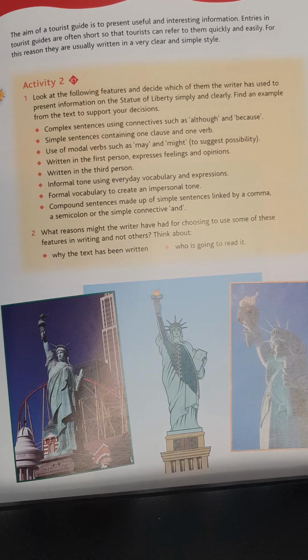So we've got a simple sentence and then a comma, a semicolon, or a connective such as and, linking it to the next part of the sentence. So you need to write down those 8 bullet points and then go back a little bit so we can look back at the piece of writing about the Statue of Liberty and try and find examples of those things.